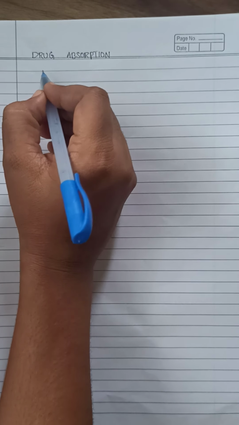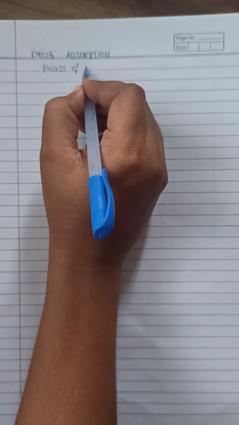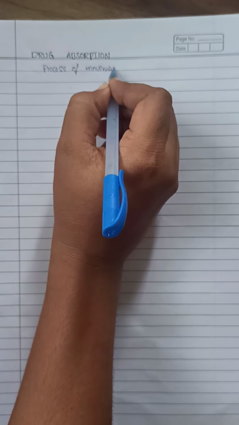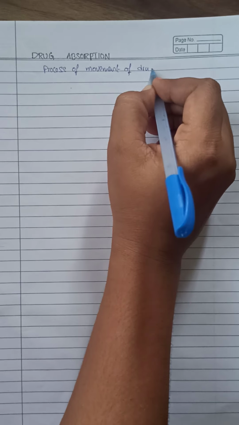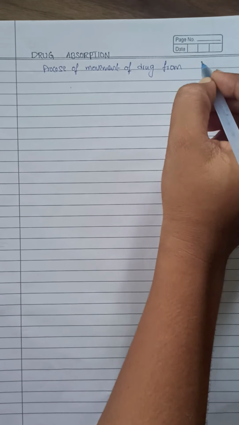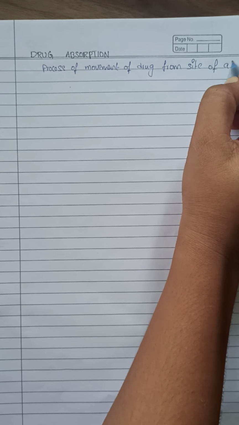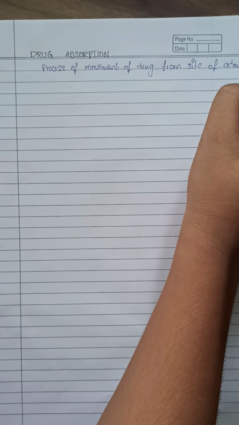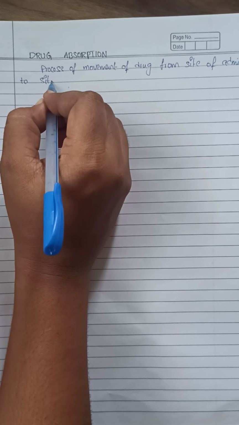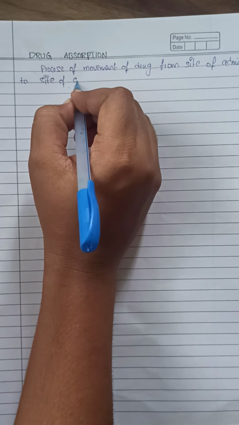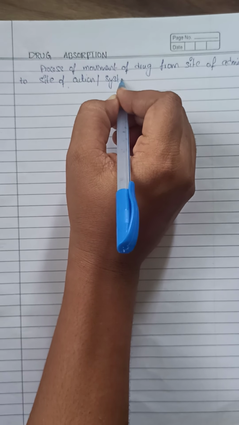Drug absorption is the process of movement of drug from the site of administration to the site of action or systemic circulation.